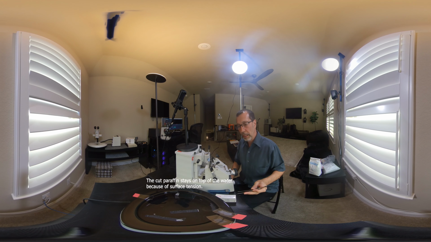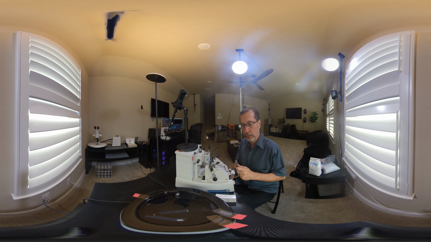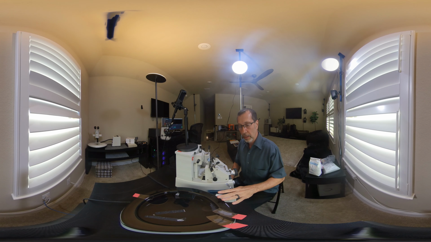So after we cut a piece of tissue and we place it on the water bath, in regards to paraffin, what we really need to think about is that we need to soften the paraffin so that it's flat. And that works well with warm water.